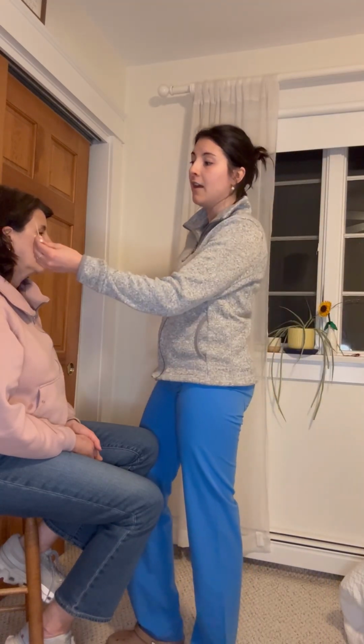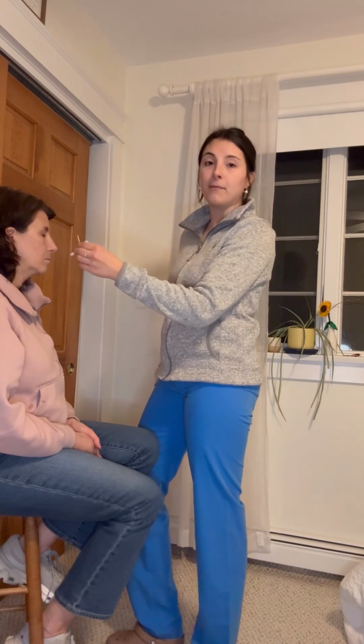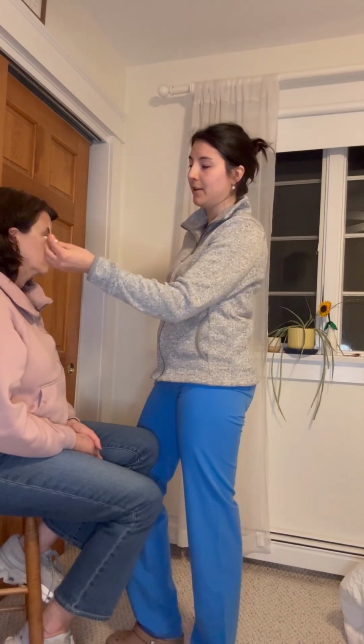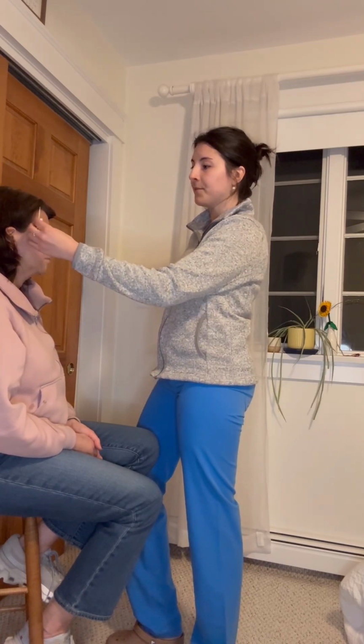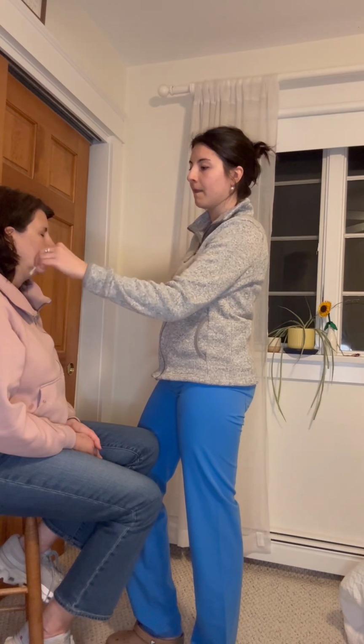To assess the sensory portion, I'll have her note if it's a sharp or dull touch in the 3 areas of the ophthalmic, maxillary, and mandibular regions. So let me know if you feel a dull or sharp touch. Close your eyes. Dull, sharp. And I would do the same thing on the other side. And a normal finding would be sensation in being able to note a dull or sharp touch in all 3 of these areas.